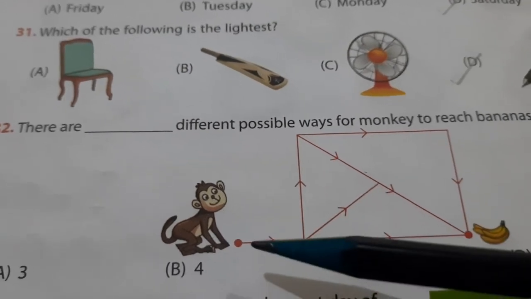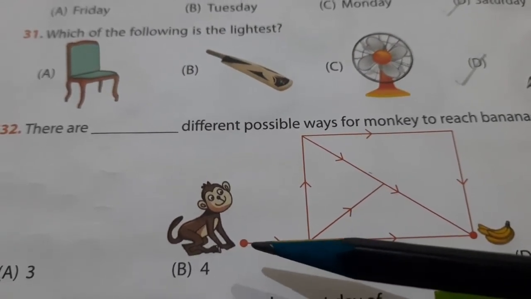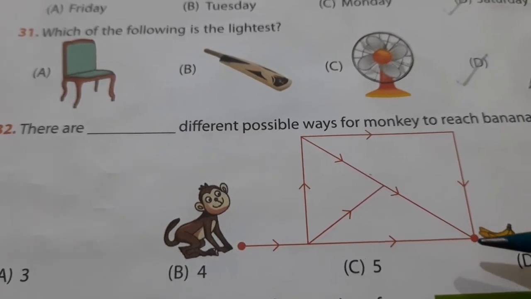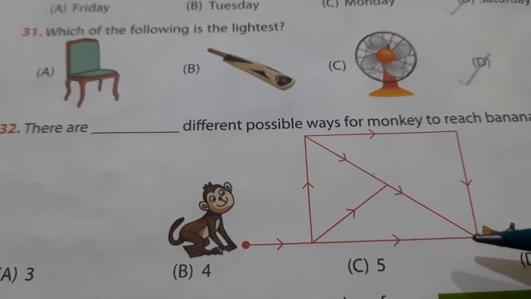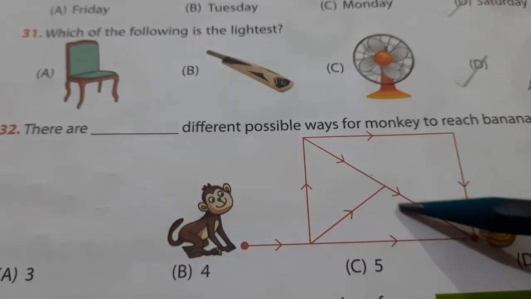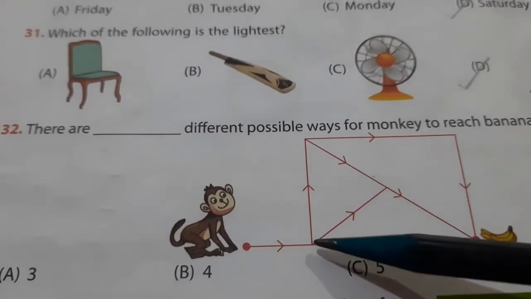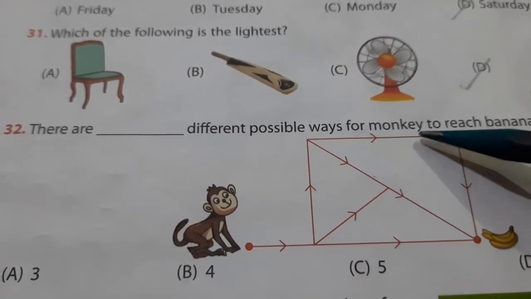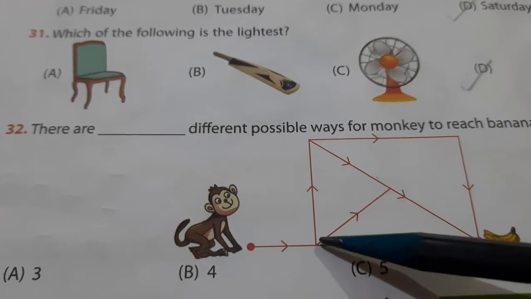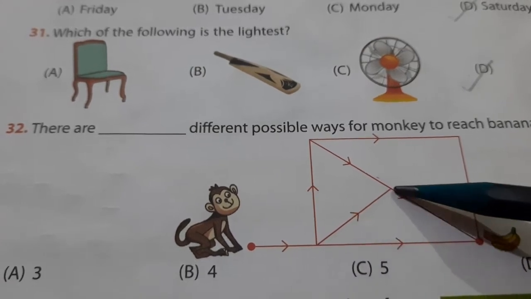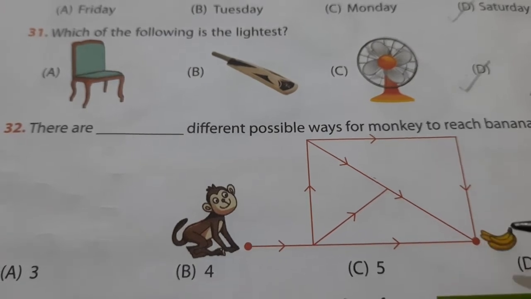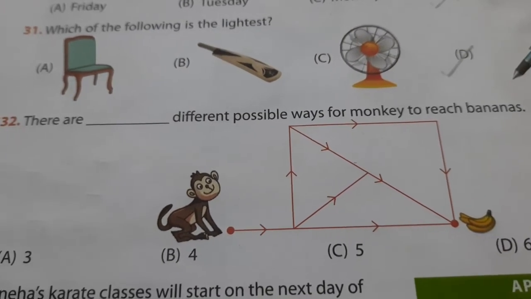Looking at the monkey's different ways, the monkey can go straight here, which will be route 1. The monkey can go this way. This will become route 2. The monkey can go this way. This is going to be route 3. If the monkey takes this route, it can go this way, which will become route 4. So how many routes so far?